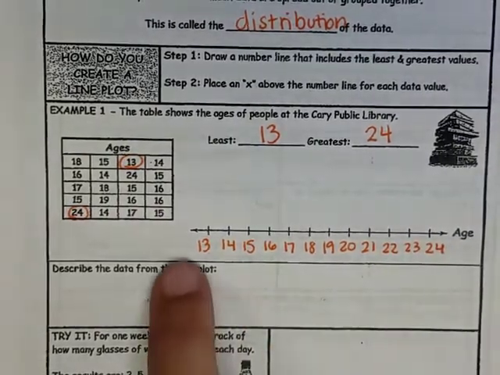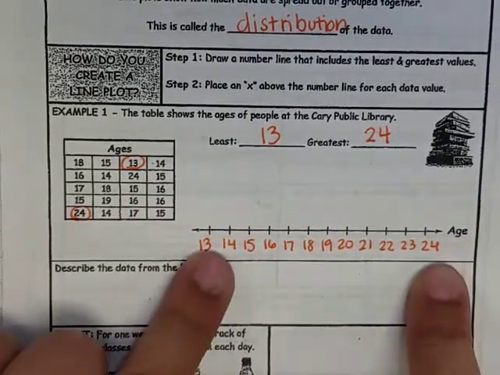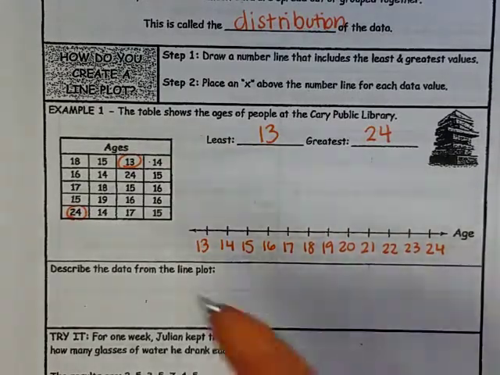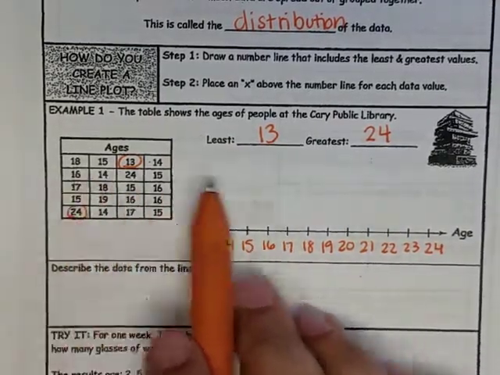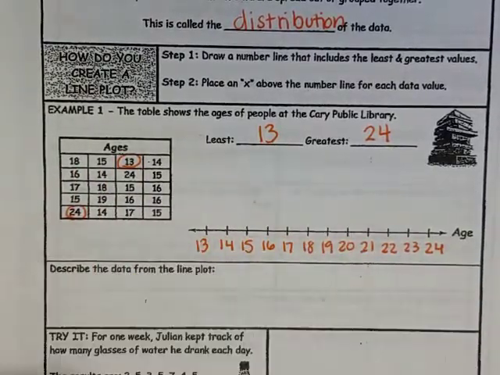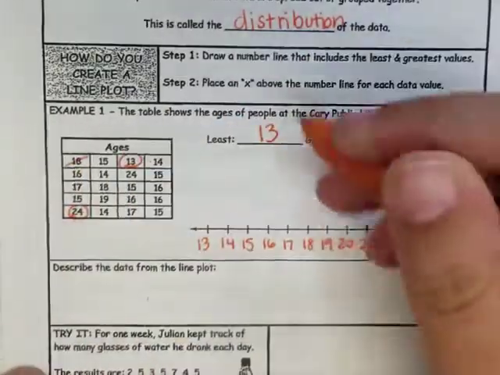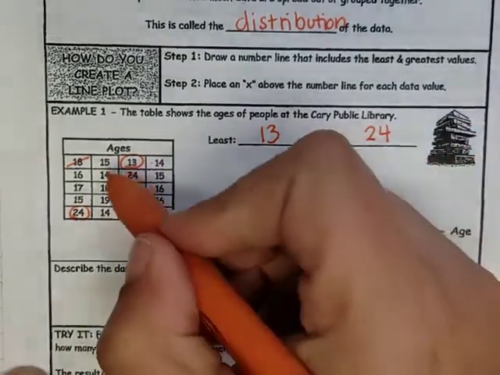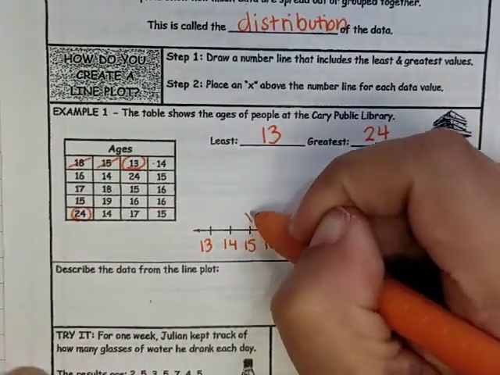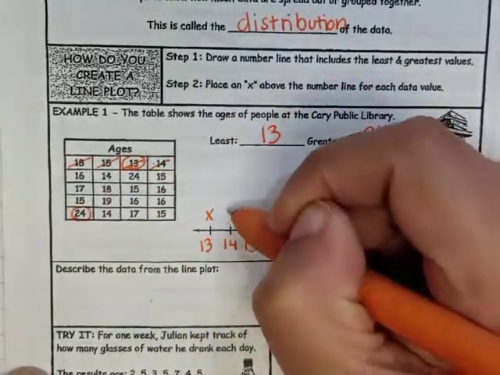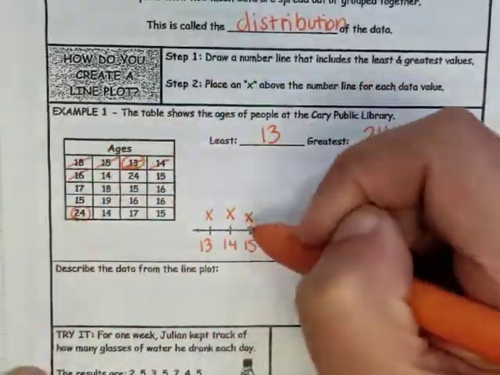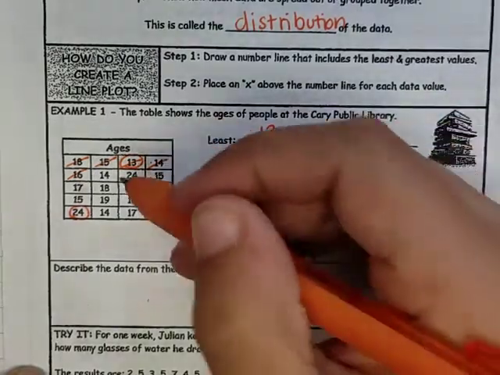Then what we're going to do is for every number that we see, we're going to put an X on there. We can do it two different ways. We can try to go in order and put them all together, or for everything that we see, we just put it on the chart and then cross it off. So 18, 15, 13, 14, and then you just keep doing this until you've got all your points.